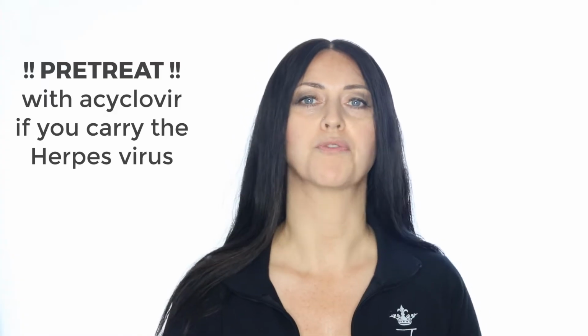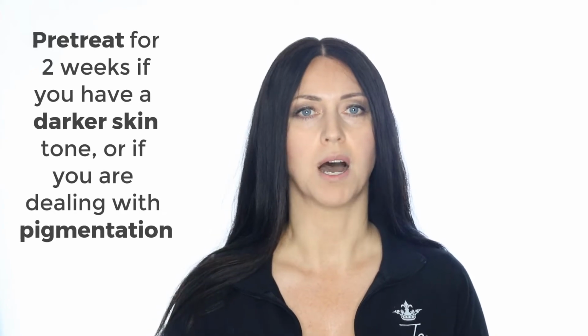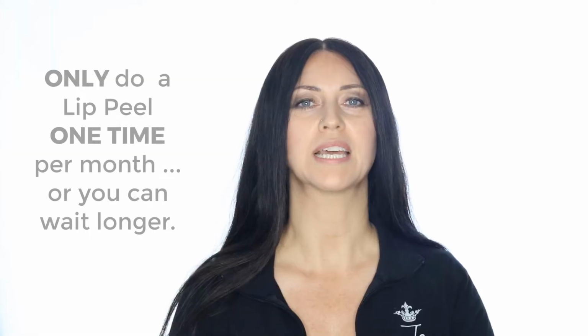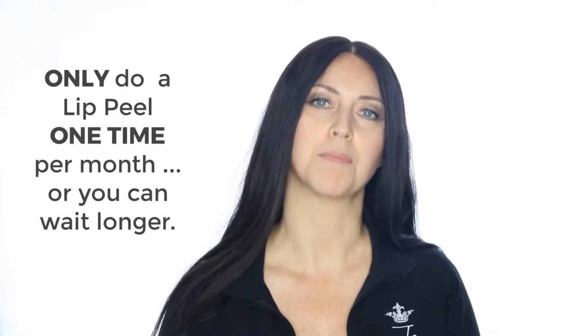If you're prone to fever blisters, you must pre-treat yourself with a prescription prior to performing any chemical peel. If you're dealing with sun damage, melasma, or have a naturally darker skin tone, pre-treat your area with Fade Bright or another melanin inhibitor for at least 2 weeks prior to performing a chemical peel. Last one, only do this peel 1 time per month. We're going to be using a higher percentage of TCA and possibly layers, so we need the appropriate downtime in between applications. And now the fun part.